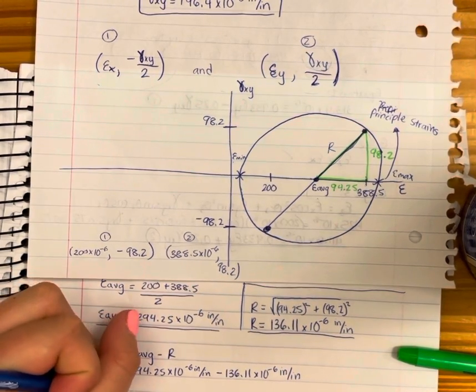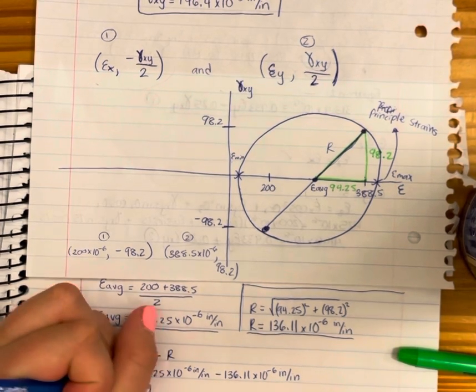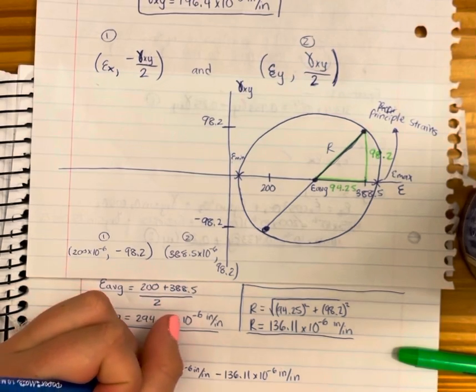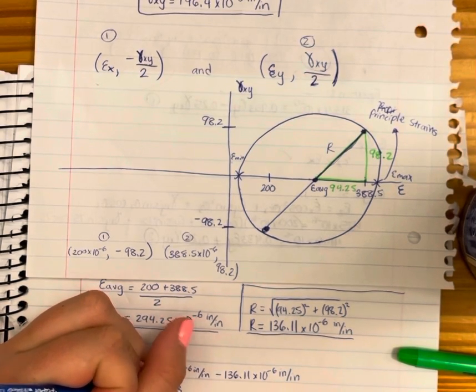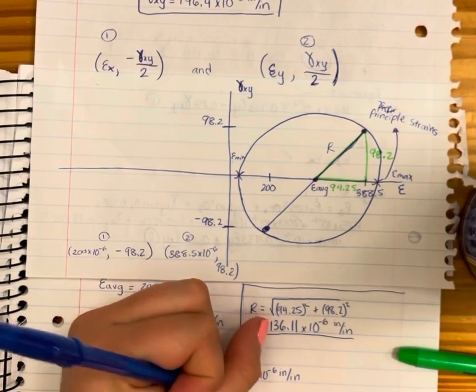So the minimum strain is 158.139 times 10 to the negative 6 inches per inches.